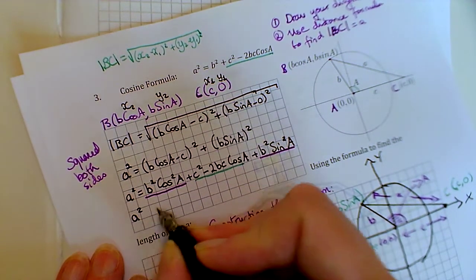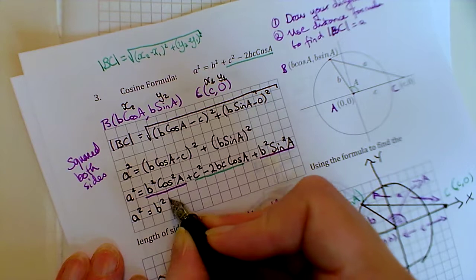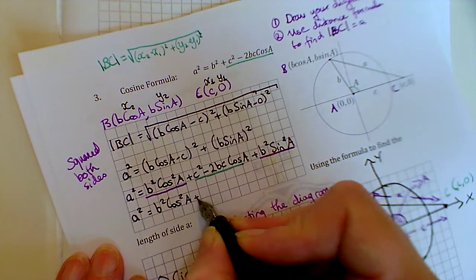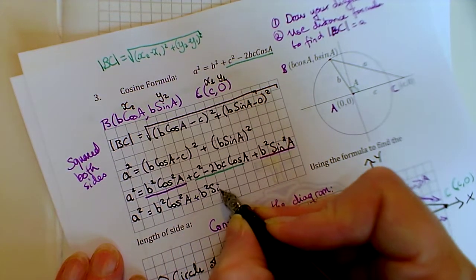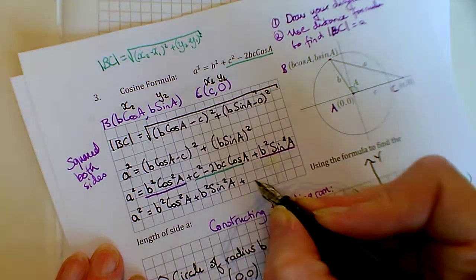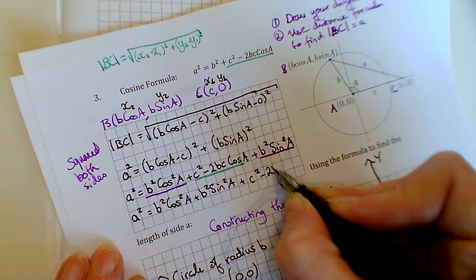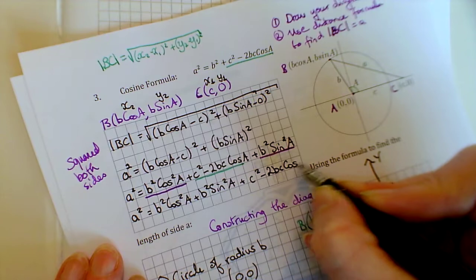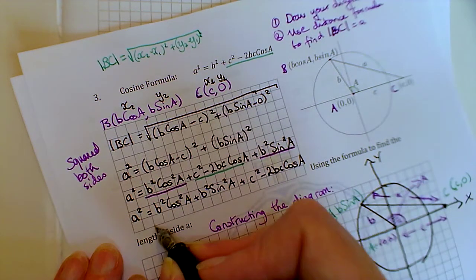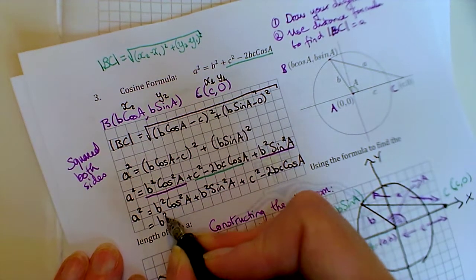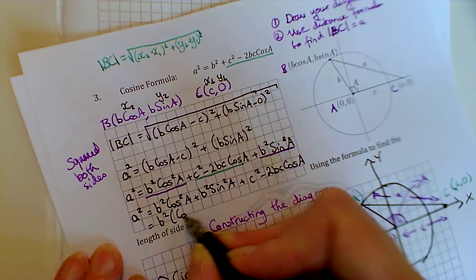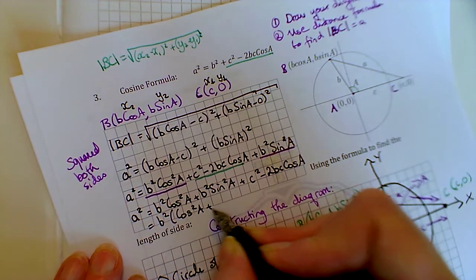So a squared is equal to b squared cos squared a plus b squared sine squared a plus c squared minus 2bc cos a. Here, I'm going to factorize out the b squared, and I get cos squared a plus sine squared a.